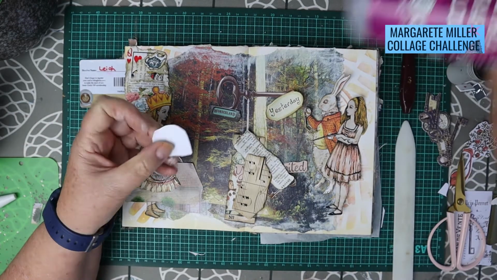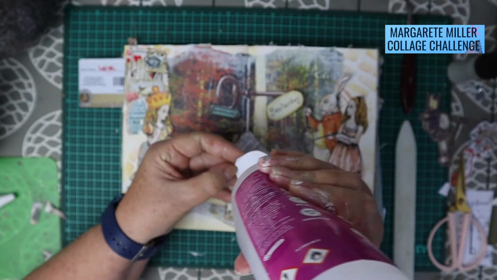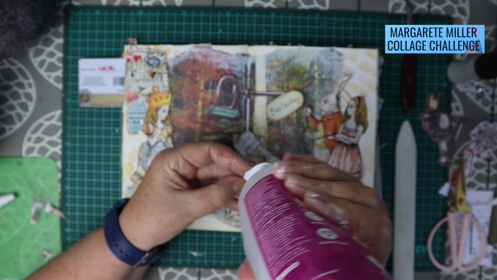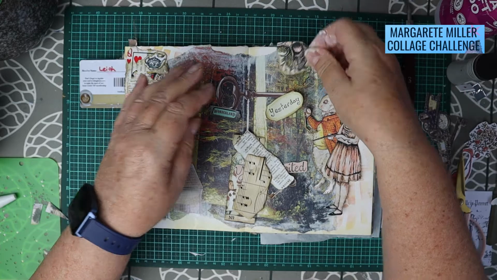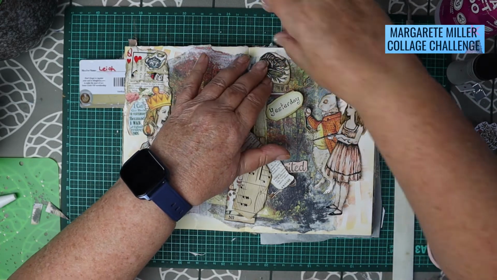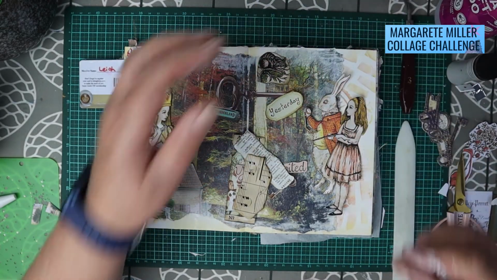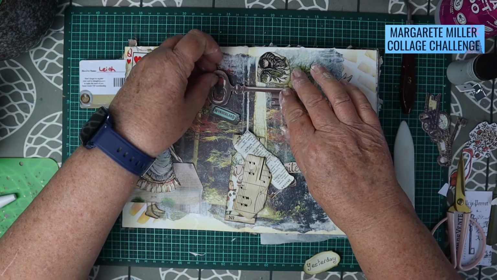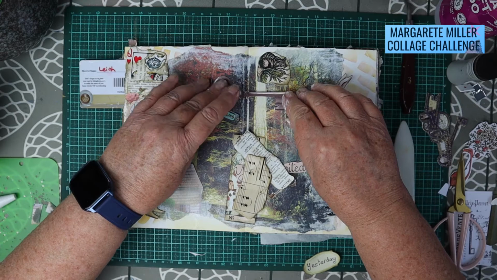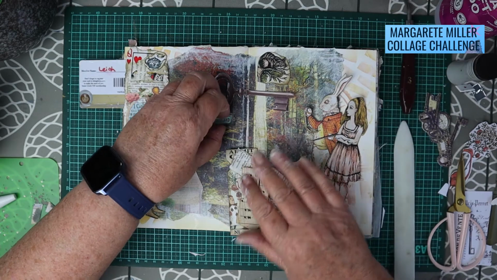Stick the cat up in the tree. The cat's going to be looking at yesterday Alice. Up there. I might stick my big key onto the tree first.